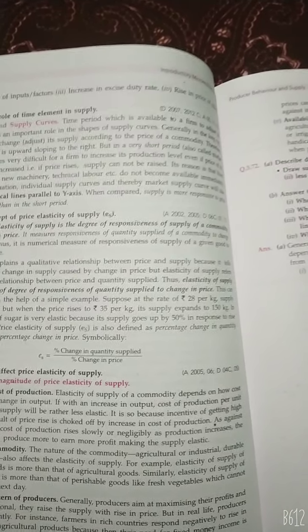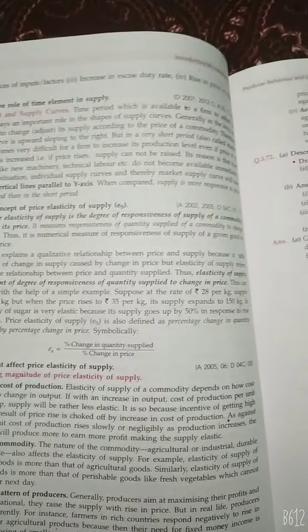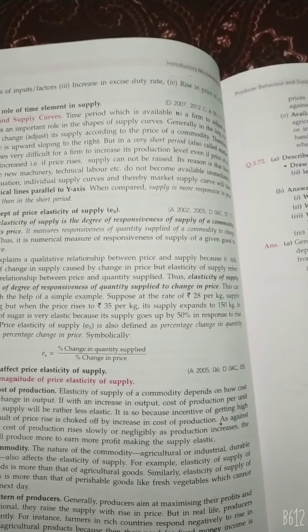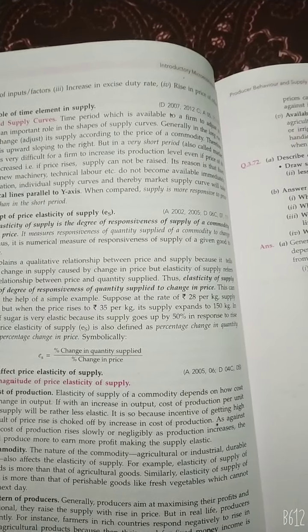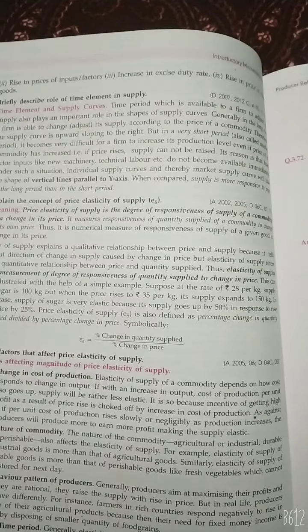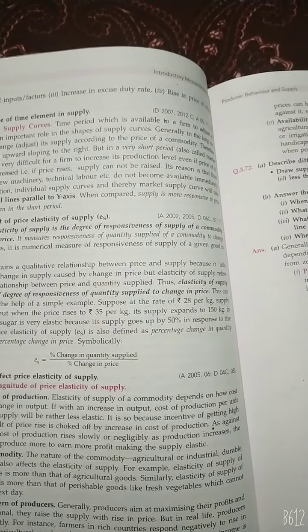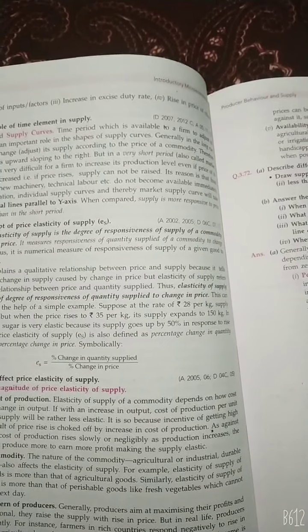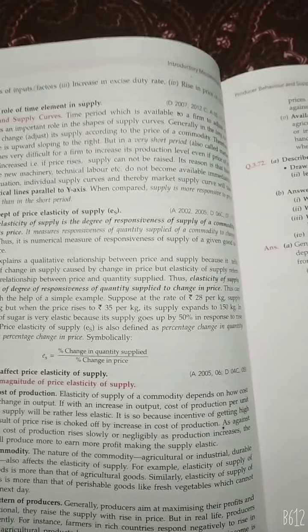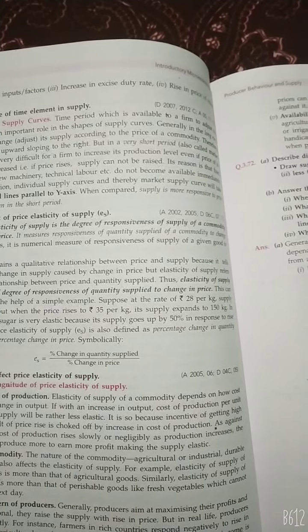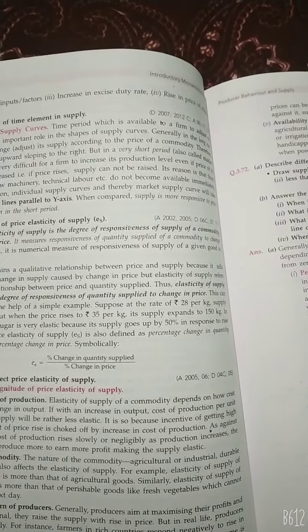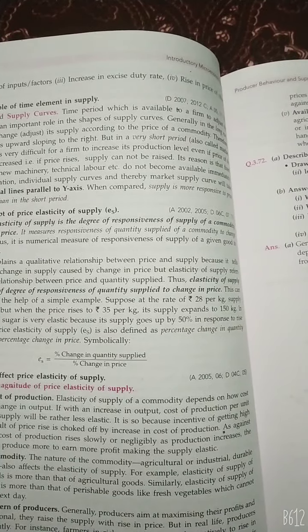Suppose at the rate of 28 per kg, supply of sugar is 800 kg, but when the price rises to 35 per kg, its supply expands to 1200 kg. In this case, the supply of sugar is very elastic because its supply goes up by 50% in response to rise in the price by 25%. Price elasticity of supply is also defined as percentage change in the quantity supplied divided by percentage change in price.